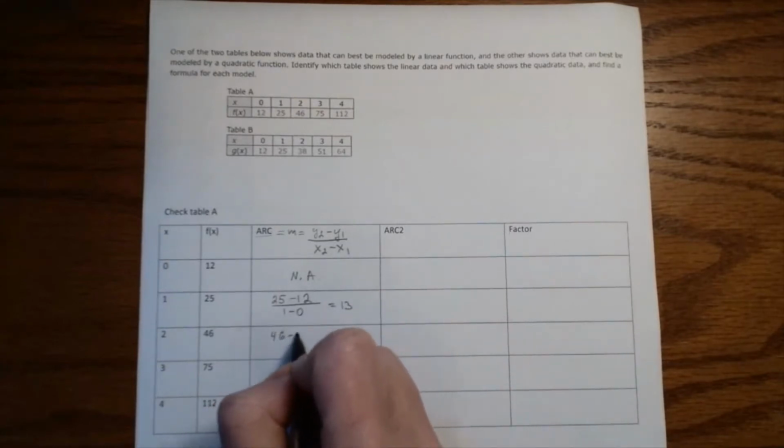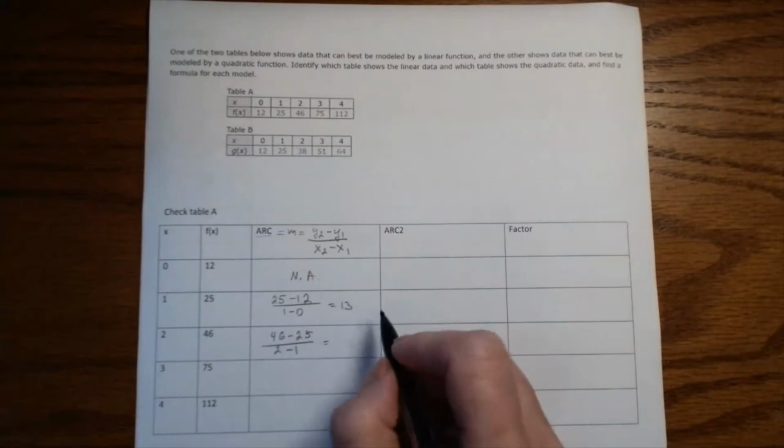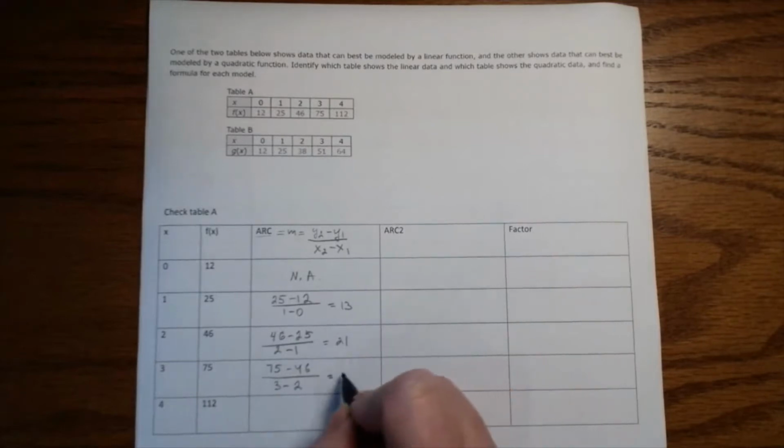Next, 46 minus 25 over 2 minus 1, and we will get 21. Next will be 75 minus 46 over 3 minus 2, and it will be 29.